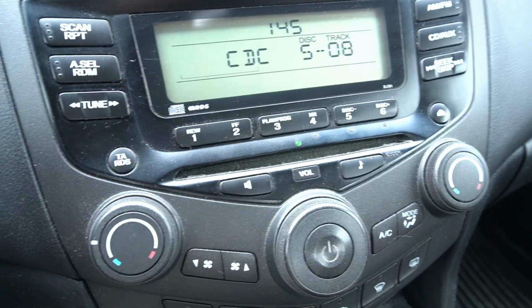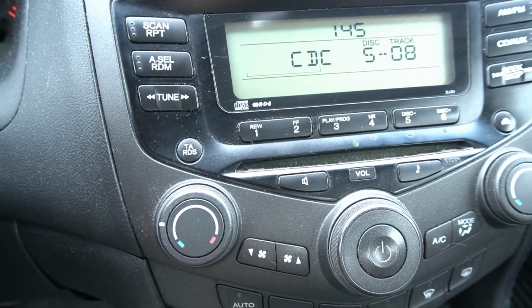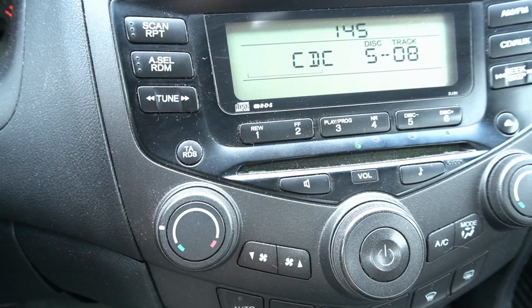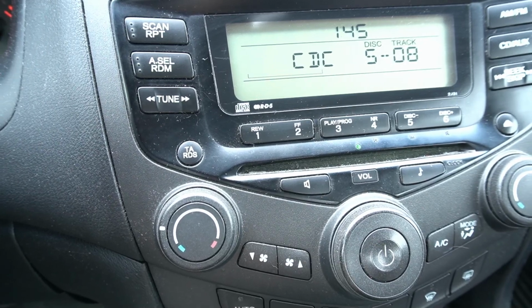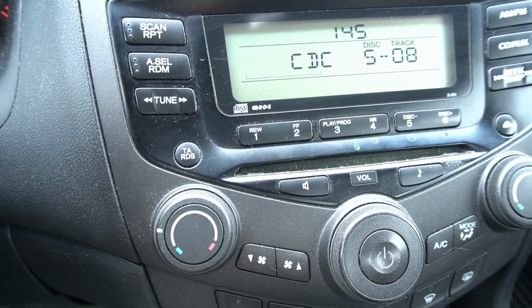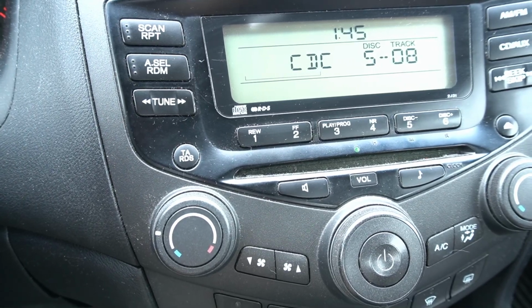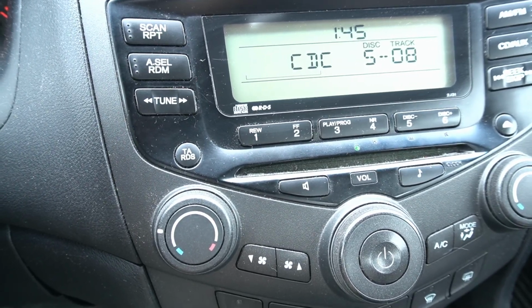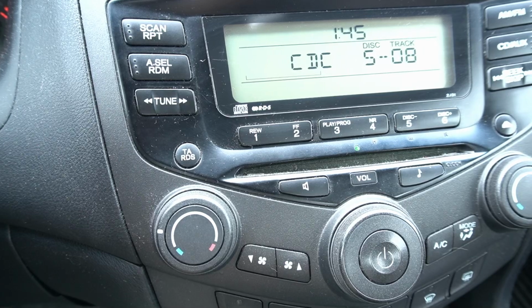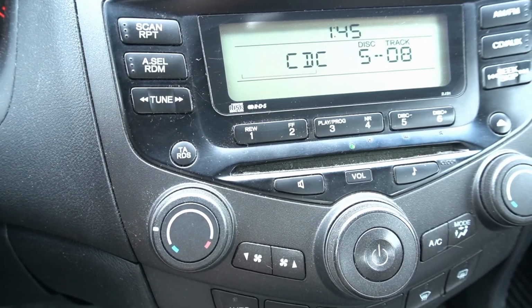The button TA-RDS means that TA is a traffic announcement that enables a radio to automatically interrupt the current program to broadcast traffic. And RDS, the radio data system, allows the radio to display information broadcast by the radio station.